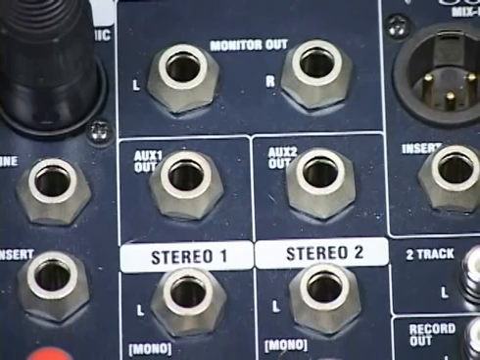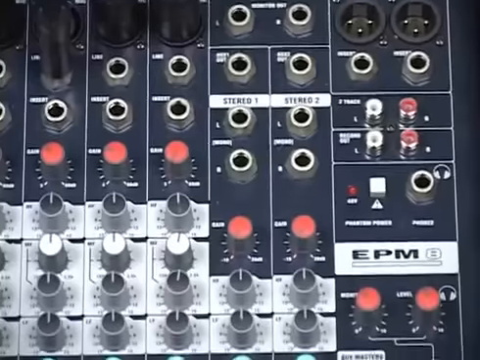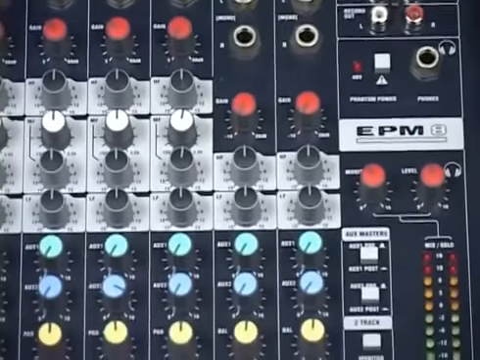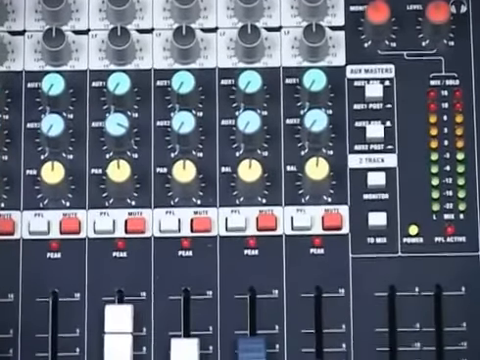The monitor out L and R quarter-inch jacks can be used for connecting the optional near-field monitor. The aux out 1 and 2 quarter-inch jacks are used to send the channel signals to external devices. The stereo 1 and 2 quarter-inch input jacks should be used to connect line-level input sources. Each stereo input has a channel strip section that has the same functions as the normal channel strips 1 through 8.